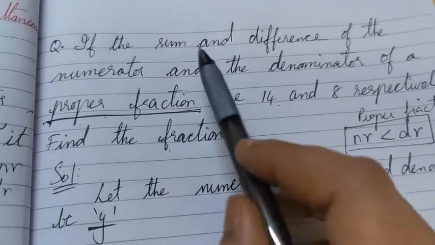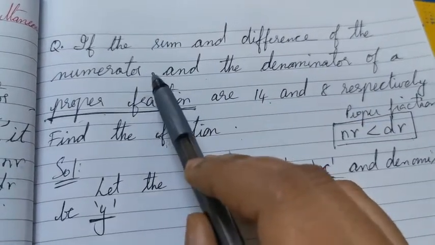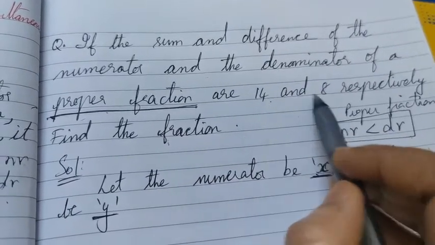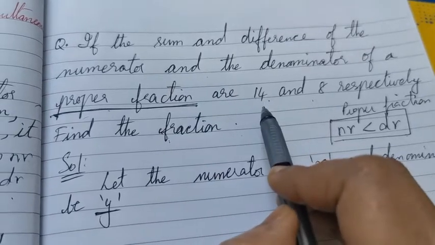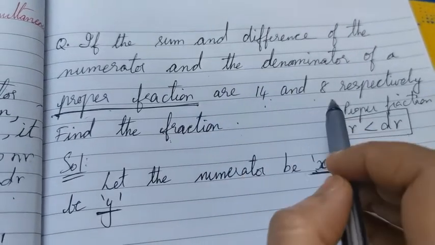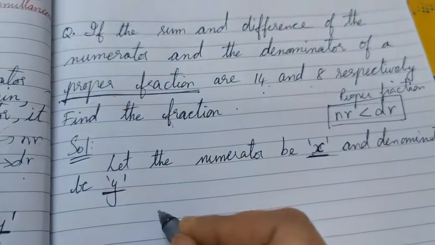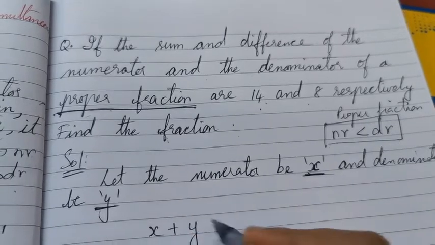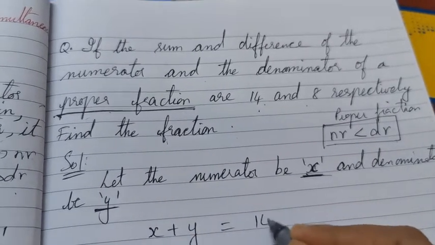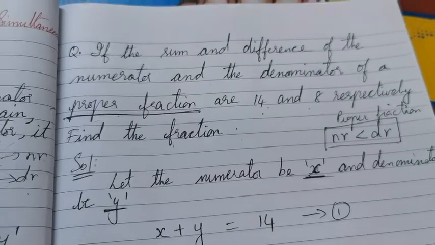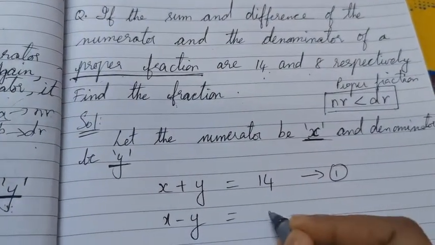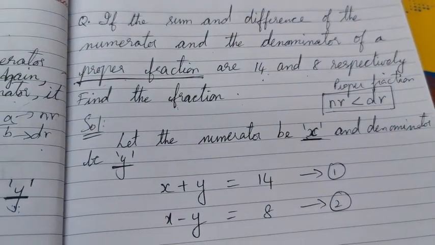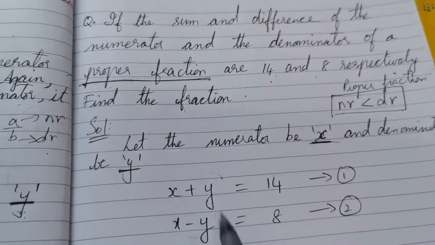Now they say the sum and difference of the numerator and denominator are 14 and 8. So the sum of the numerator and denominator is 14 and the difference of numerator and denominator is 8. So the sum of x and y gives me 14. So I got my first equation, and the difference of them gives me 8. This is my second equation. It is clearly visible that the method of elimination is easier because you have a plus y and a minus y.